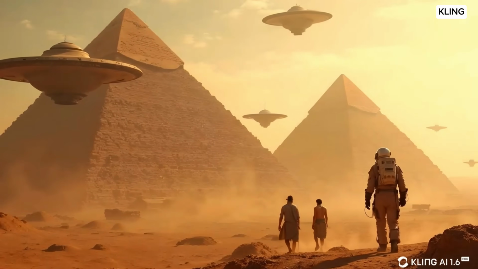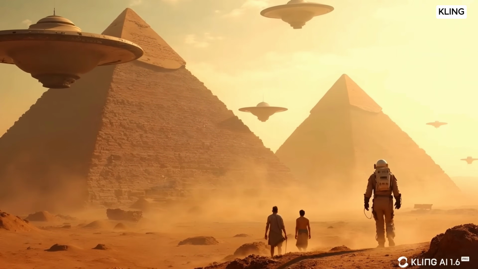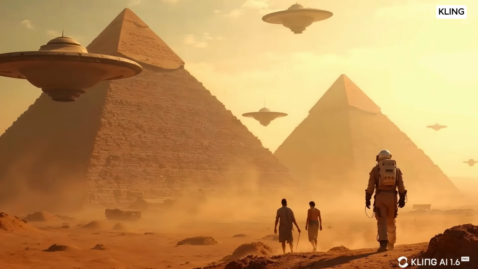We have UFOs slowly hovering in the scene. It looks so alive and dynamic, and I would say Kling is the clear winner here.